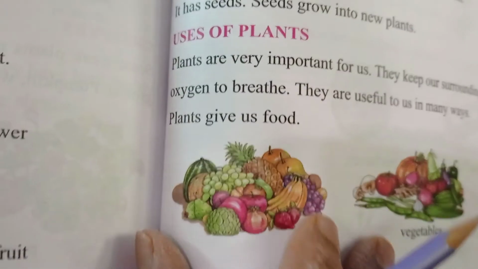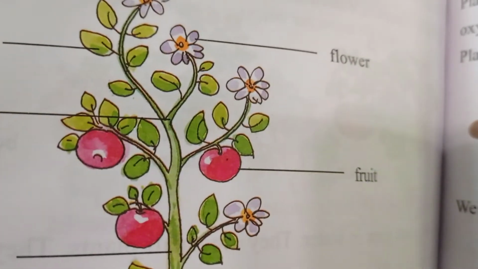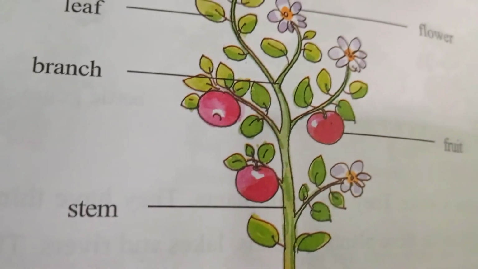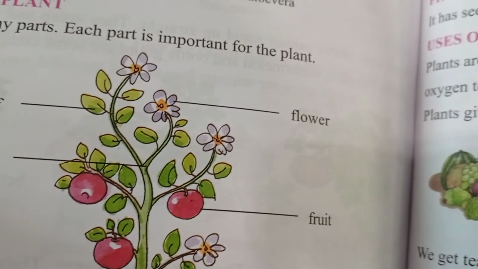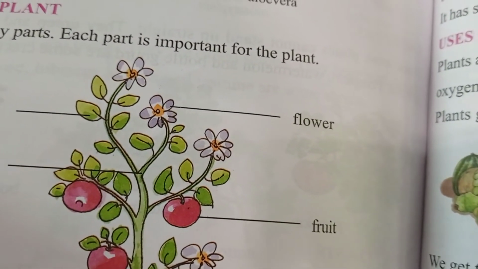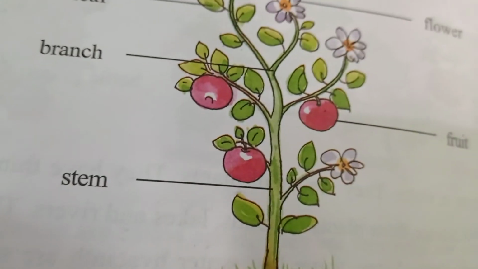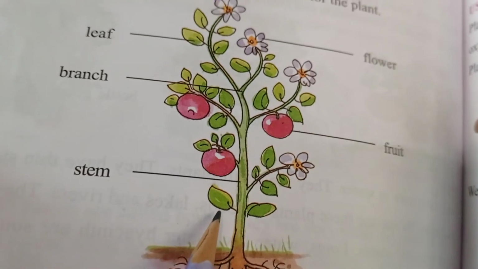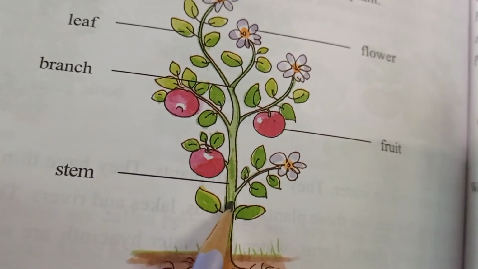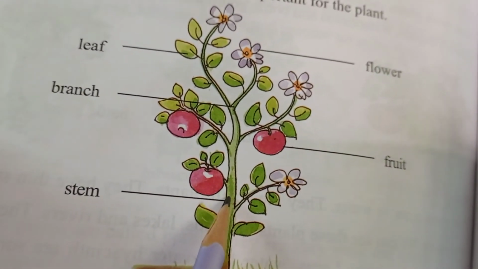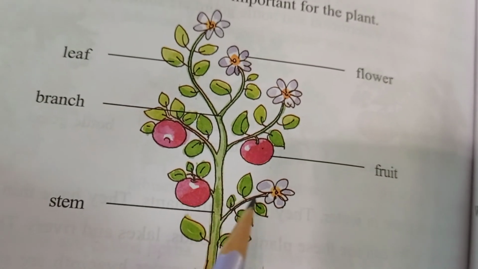Now the stem, you can see the stem here. It is the part of the plant that carries food and water to all other parts of the plant. Water and food go through this.